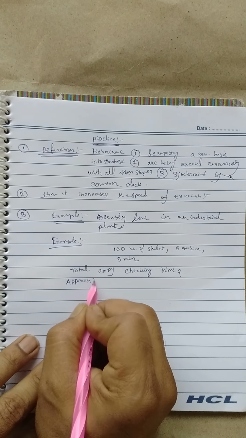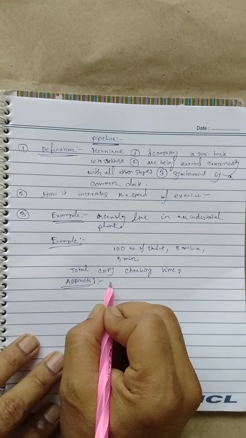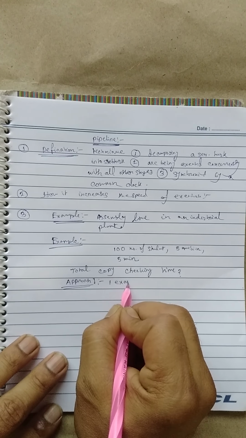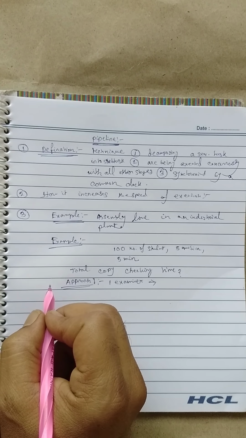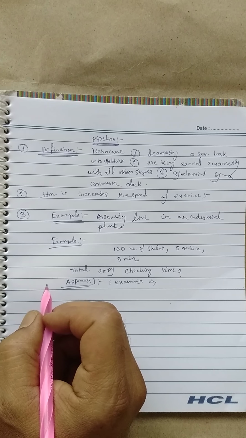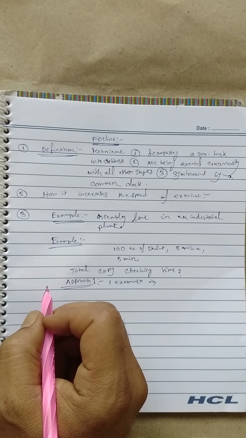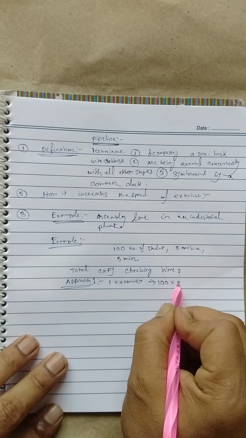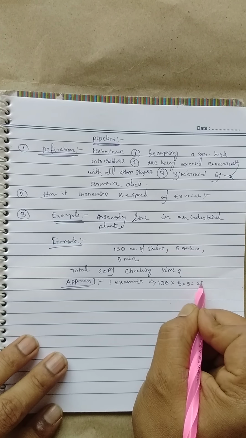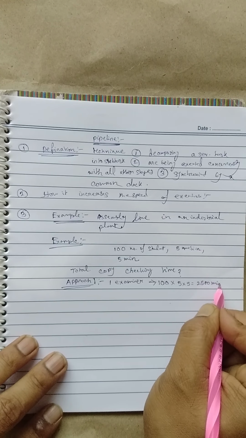Approach 1. Employ one examiner in the system. When you employ one examiner in the system, the total copy checking time will be 100 into 5 into 5. That means 2500 minutes.